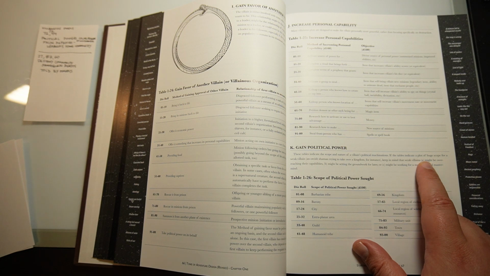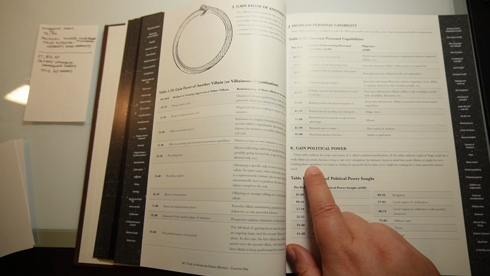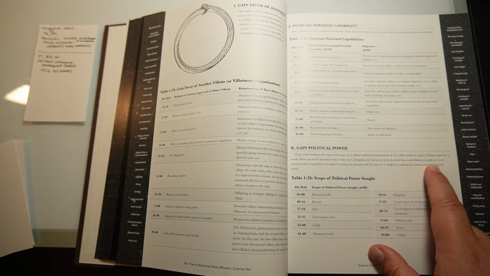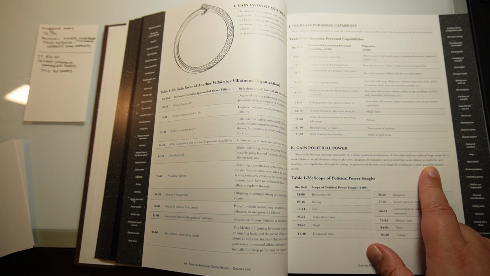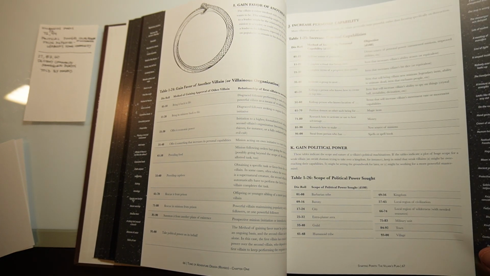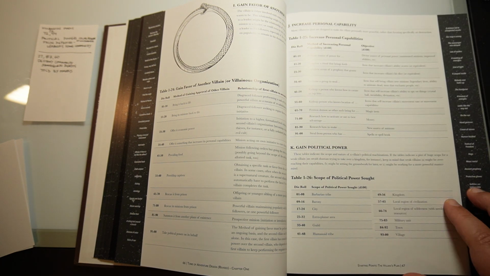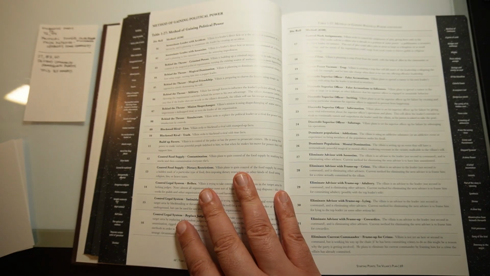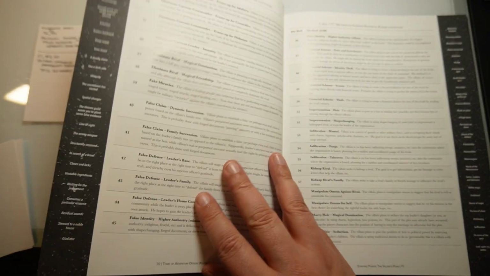If the table indicates a plot of huge scope for a weaker villain, an orcish shaman trying to take over a kingdom, for instance, keep in mind that weak villains, A, might be overreaching their capabilities, or B, might be setting the groundwork for later, or C, might be working for a more powerful mastermind. Well, that's interesting.